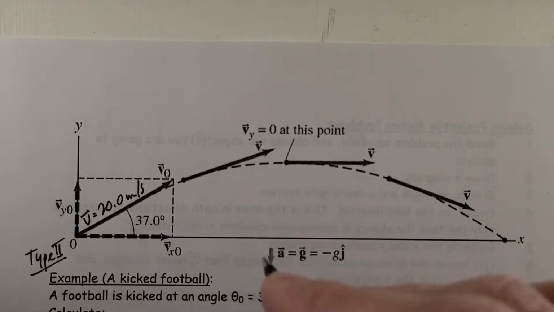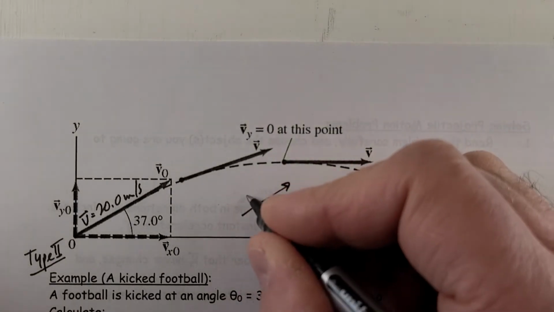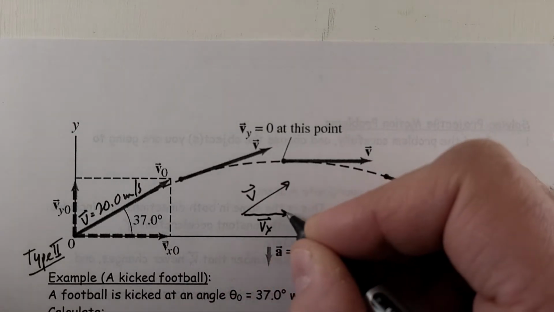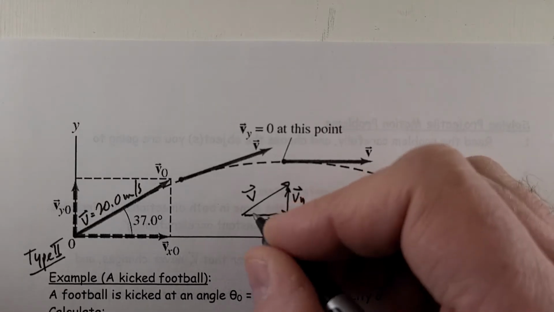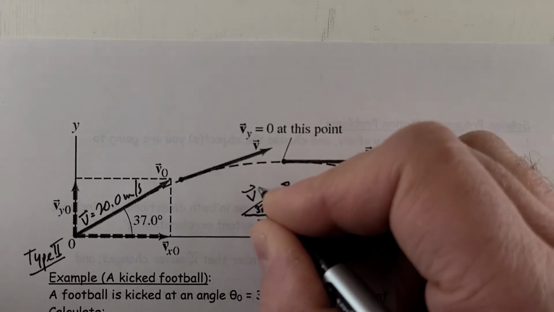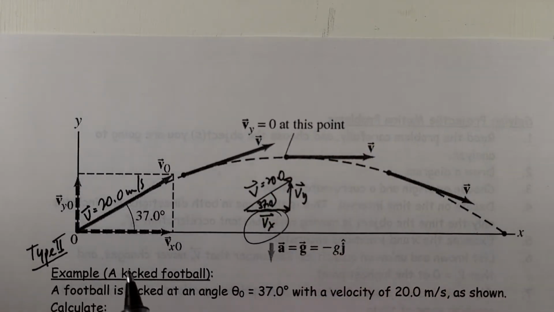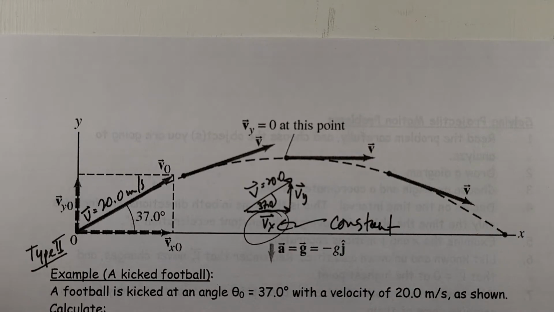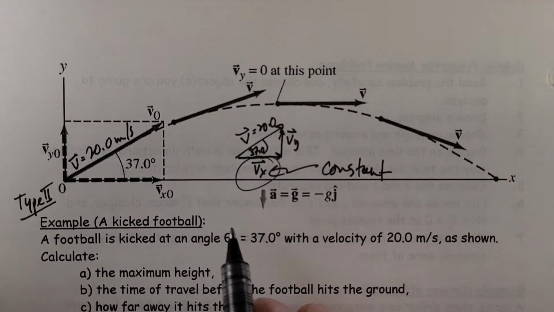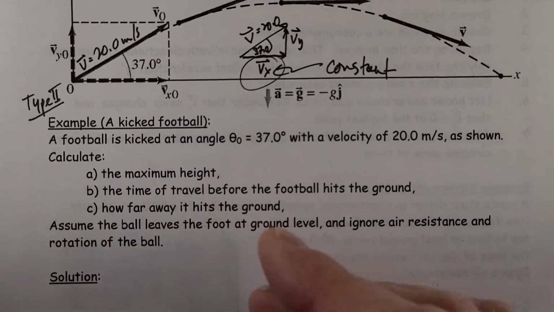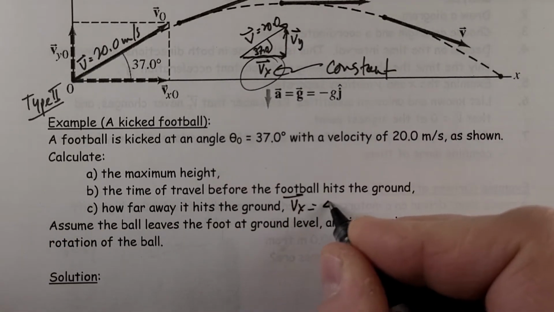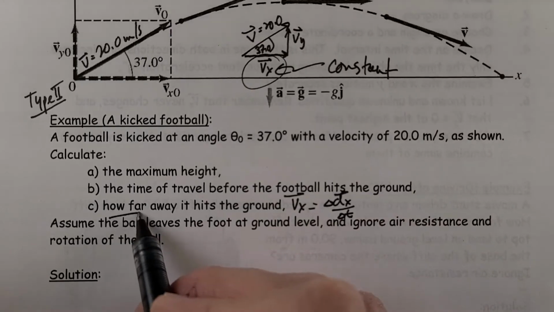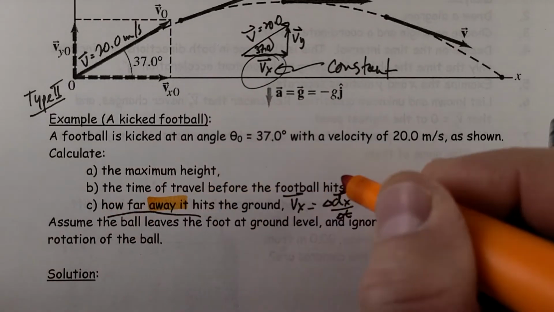To analyze this, I have my V, and look at this: it has a horizontal component and a vertical component. This angle here is 37, and this is 20. Remember, the horizontal Vx is going to be constant throughout. It doesn't change. That's going to help me figure out how far it lands. I'll use Vx to figure out how far it lands.